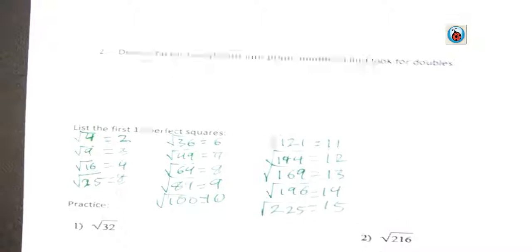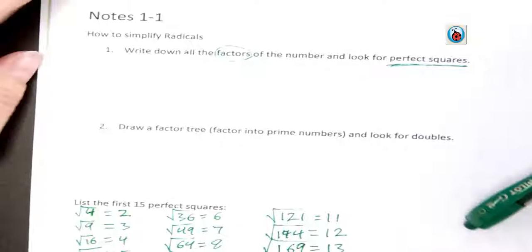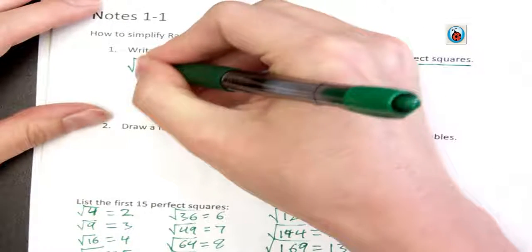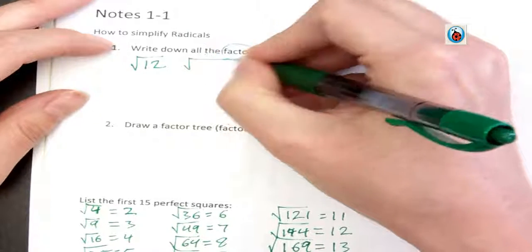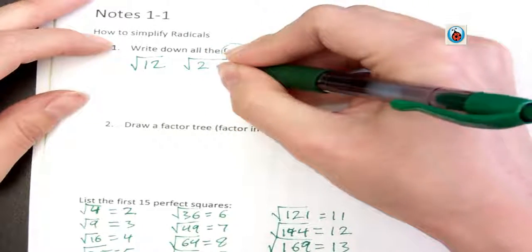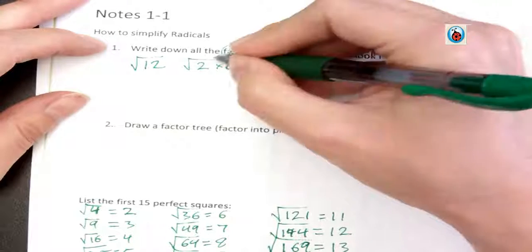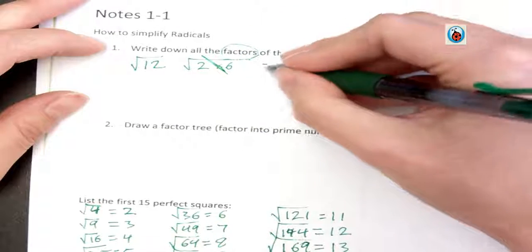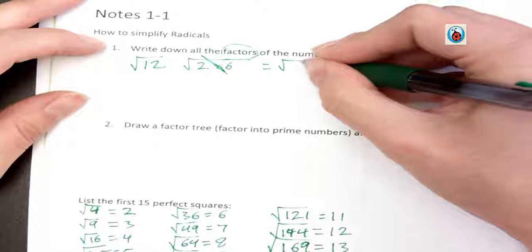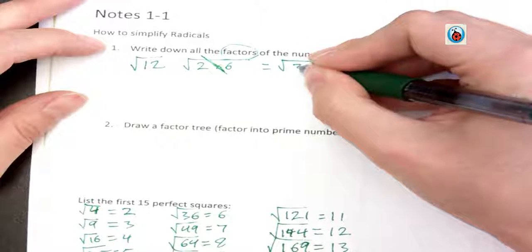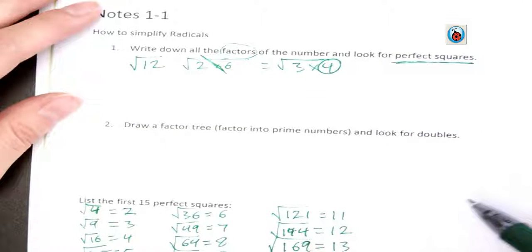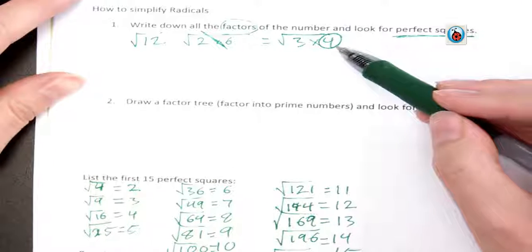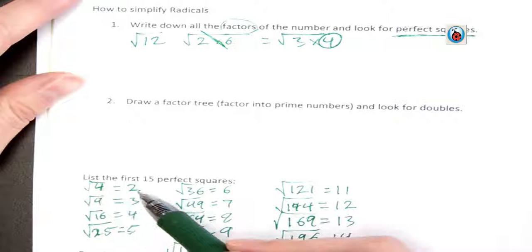So if we have a number, let's say we have a number like 12, if I'm using this method, I would write out all my factors. So 12 could be written as the square root of 2 times 6. There's no perfect squares there, so I'm going to keep going. It could be written as the square root of 3 times 4. Well, 4 is one of my perfect squares. I can see that. So my answer to square root of 4 equals 2.